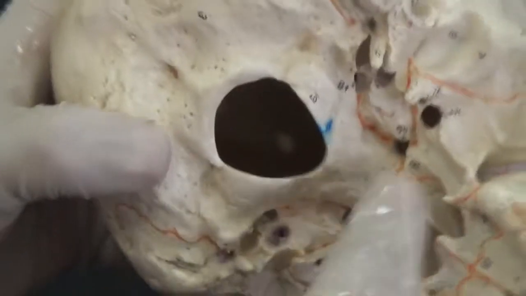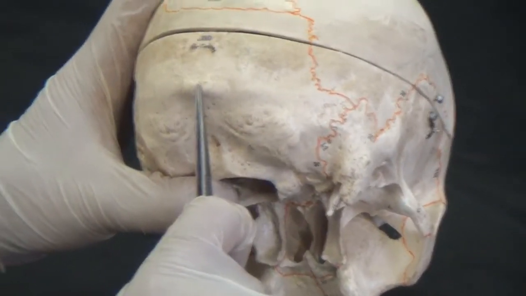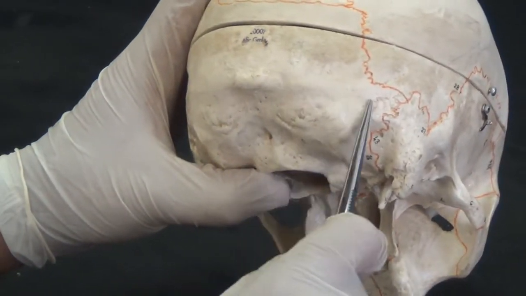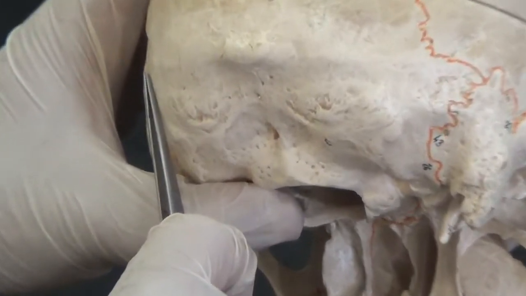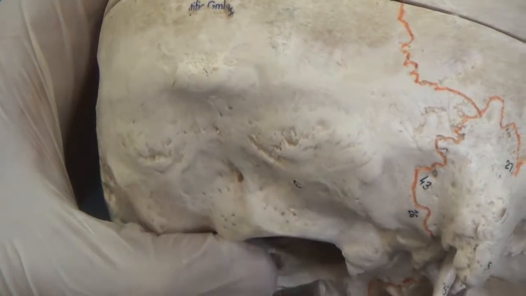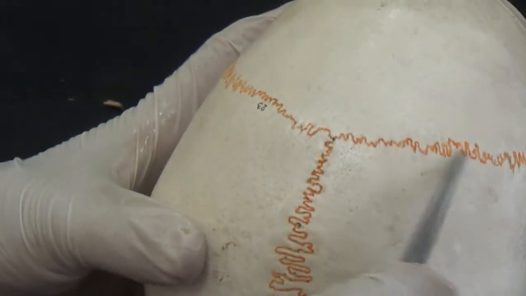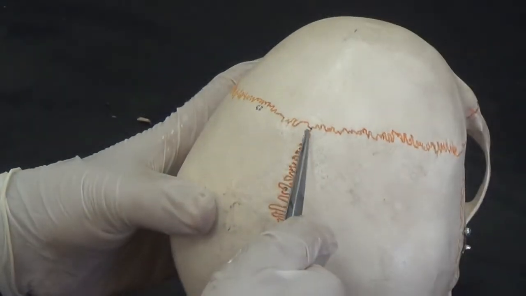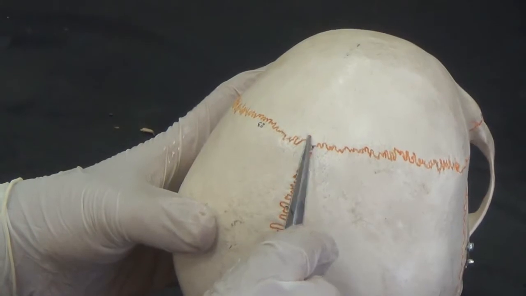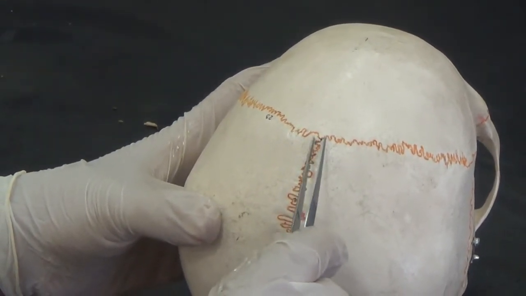If we look here posteriorly, this is the external occipital protuberance, and this is the superior nuchal line. If we look to the vault here, this is the frontal bone, and this is the coronal suture. And this area is called the bregma. The bregma is the site of union of the anterior fontanelle.